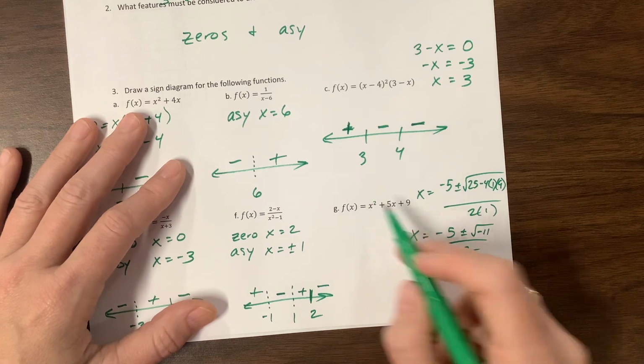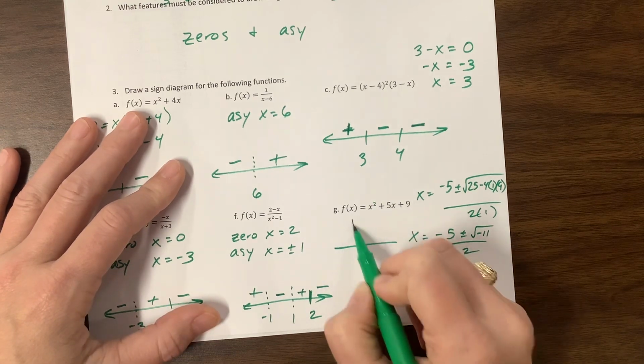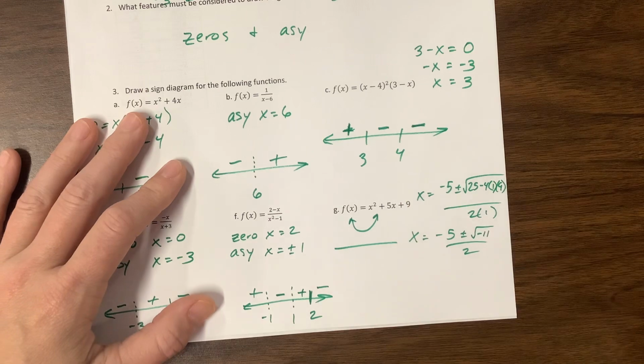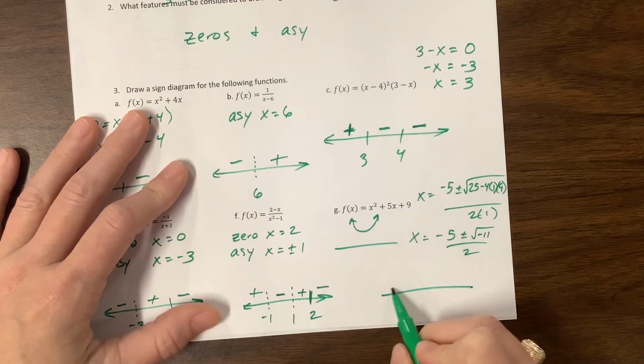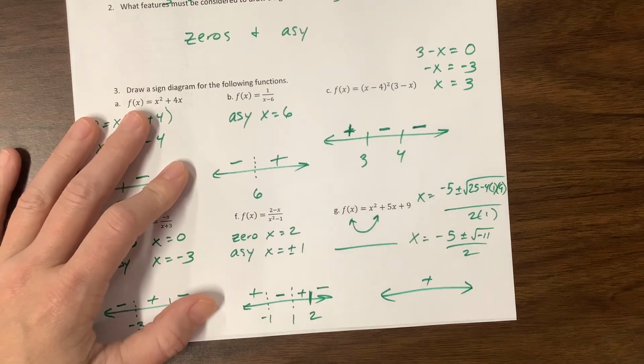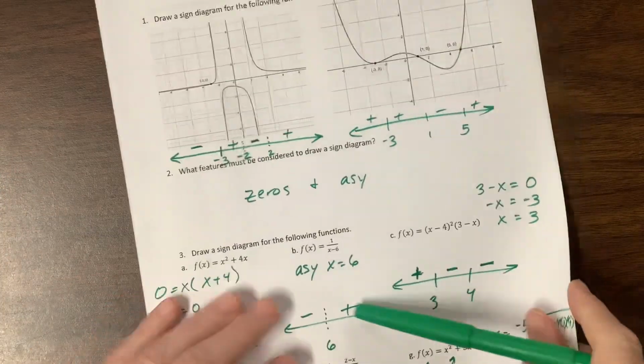Notice that the leading coefficient is positive. It's going to open up. So if I were to graph this, it would look something like that. So to do a number line, we're like, all right, I'm done. And that's all we have to do. So that was sign diagrams.